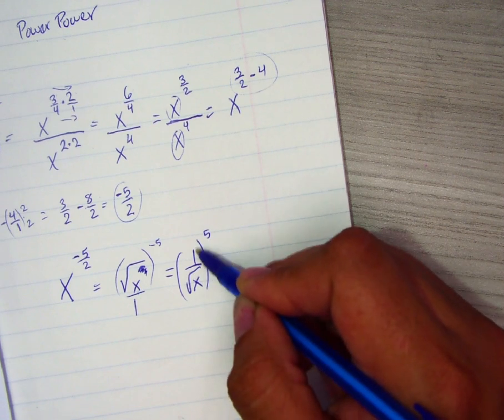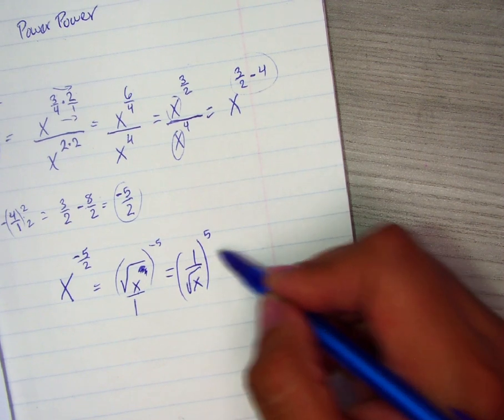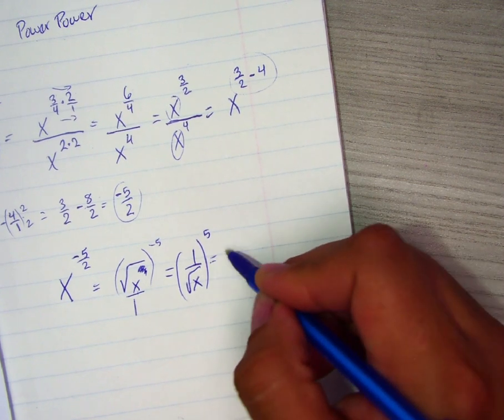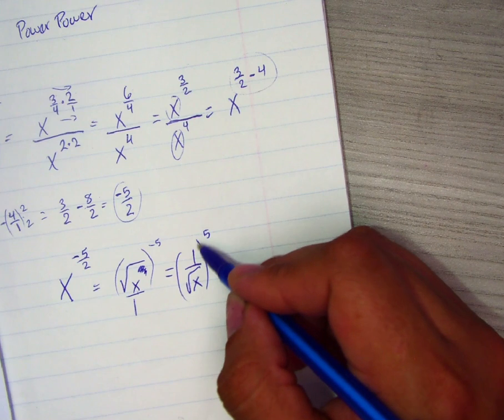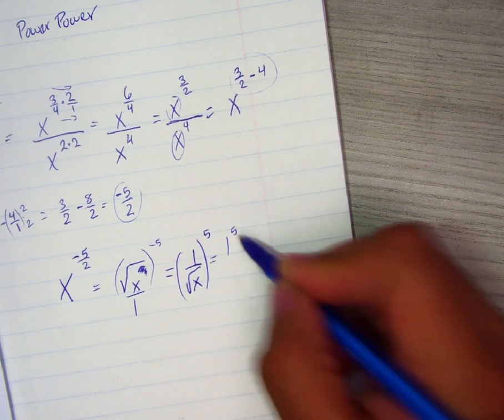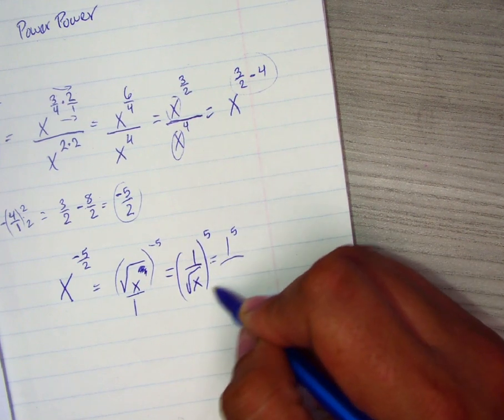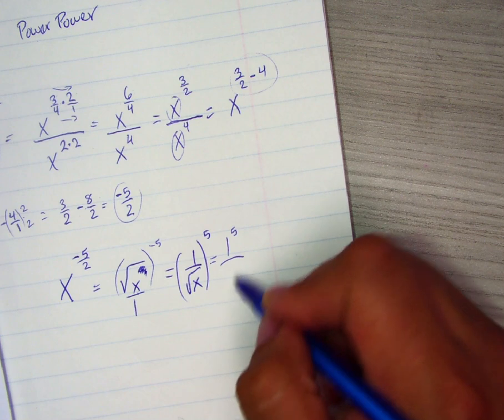This means that we're going to have this times itself 5 times. So if you think about it, you have 1 times 1 times 1 times 1 times 1, so 1 to the 5th power. And then on the bottom, you're going to have the square root of x times the square root of x, 5 times.